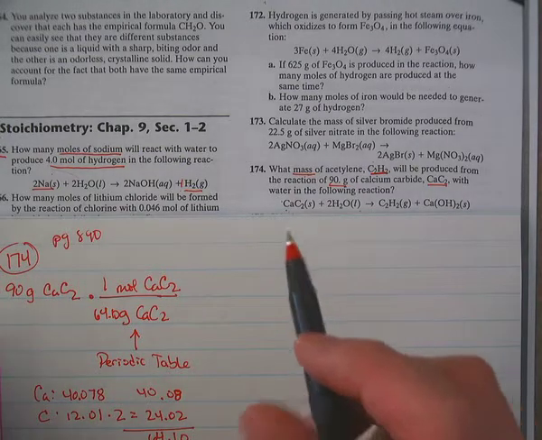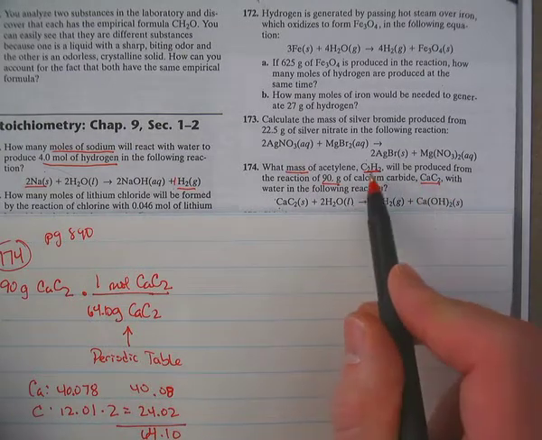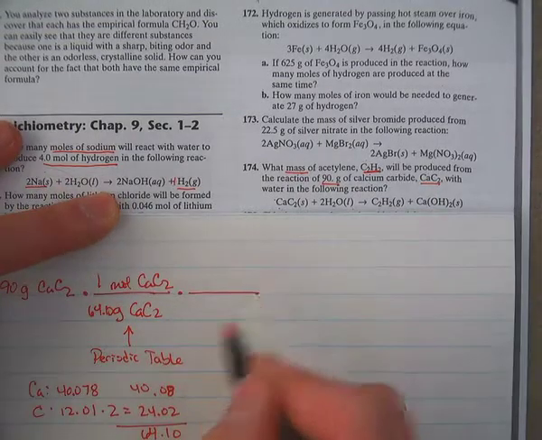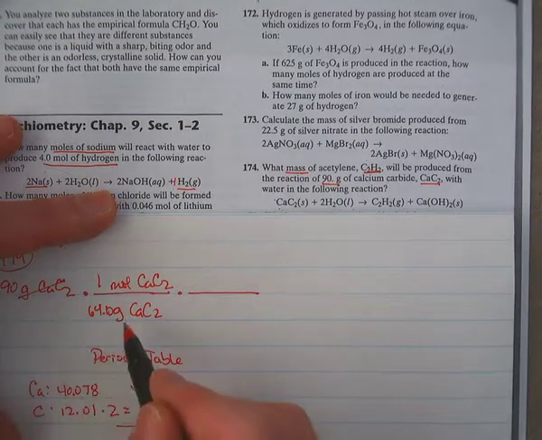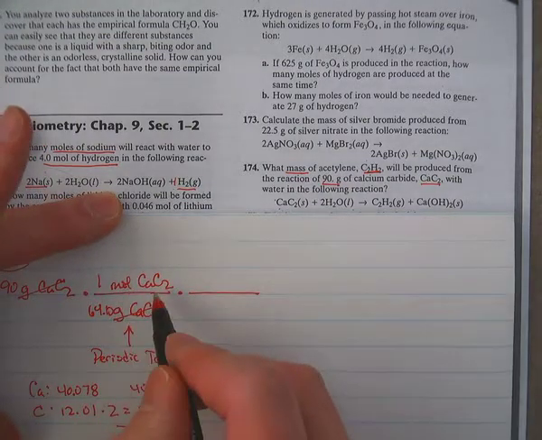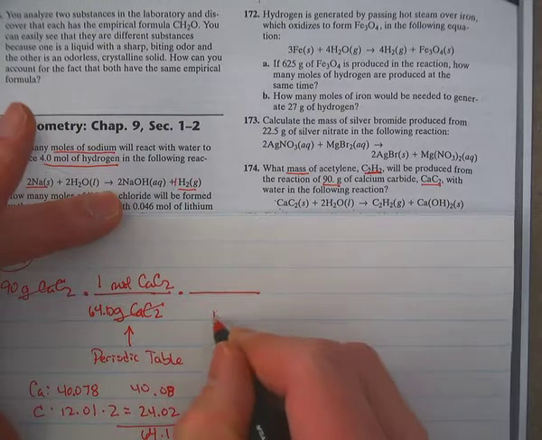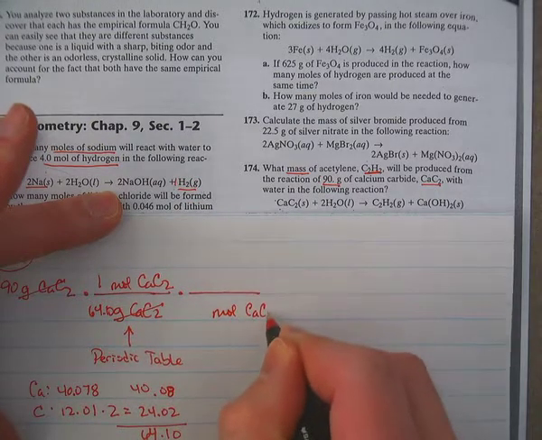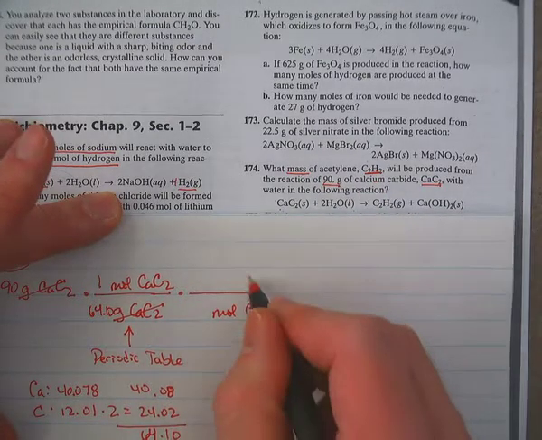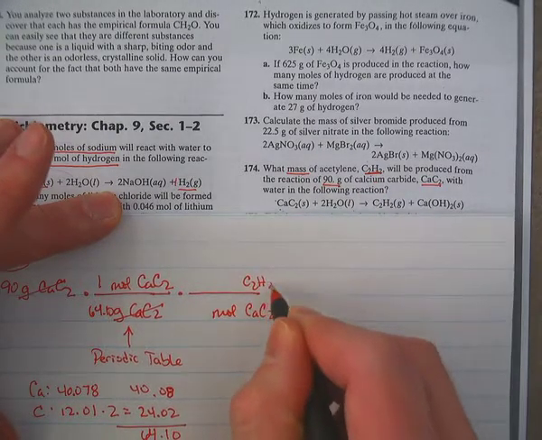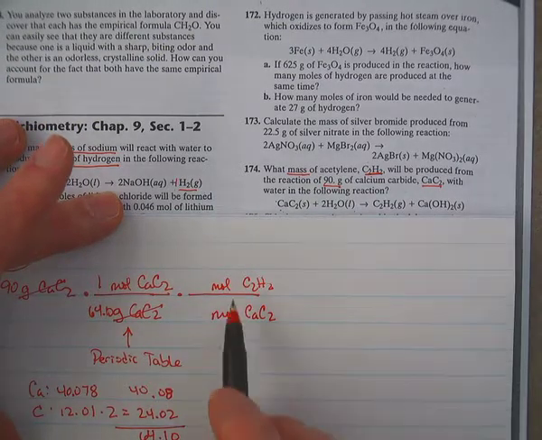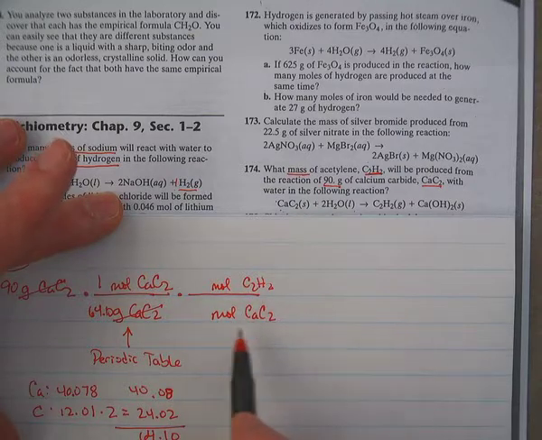I can go from an amount of my starting material to an amount of another chemical in my reaction. So I'm going to set up my next conversion. Now, as far as this step goes, grams of CaC2 divided by grams of CaC2, those cancel each other. I'm left with moles of CaC2. So that's going to go in my denominator next, moles CaC2. And I need to turn that into the chemical that I'm looking for, acetylene, C2H2. Since my chemicals are different, though, I have to have moles of each. Remember, I can only go from moles of one chemical to moles of a different chemical.